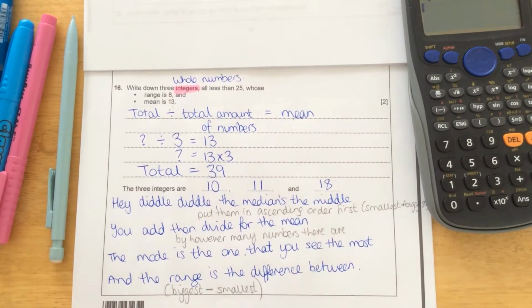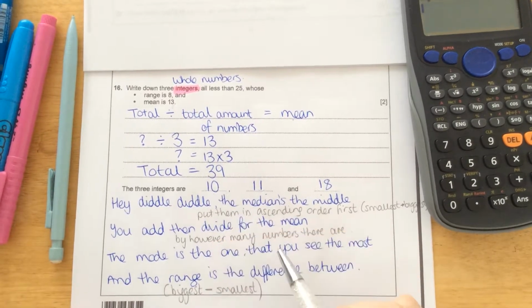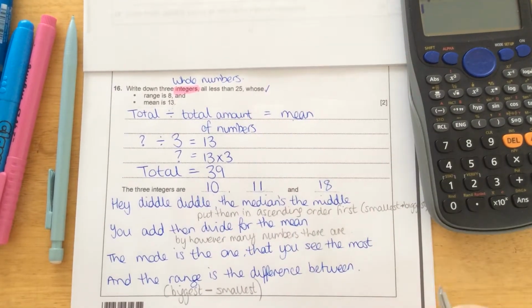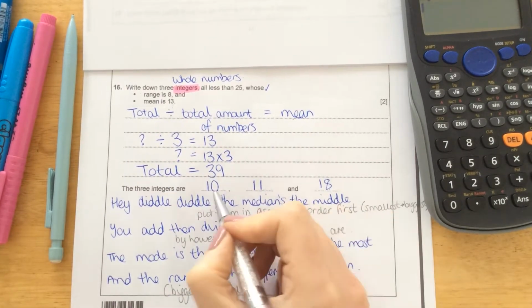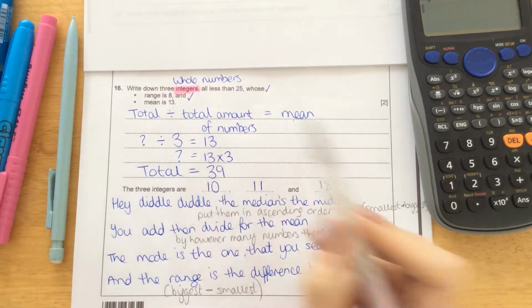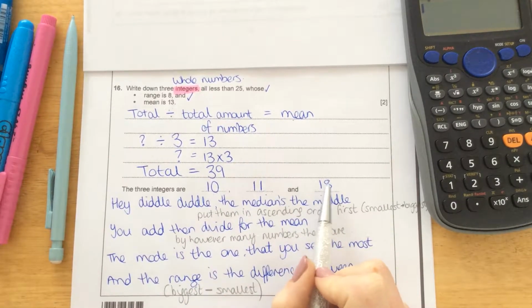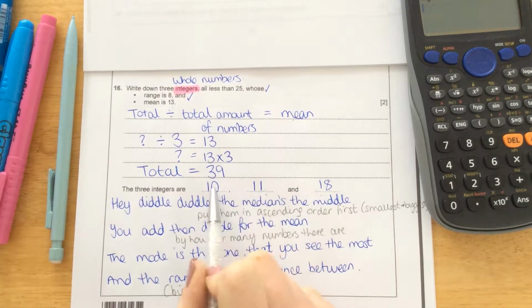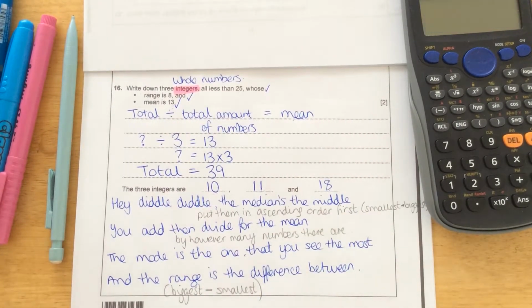So that works perfectly. I'm just going to check my answers now. I've got 3 numbers smaller than 25. I've got a range of 8, so the biggest number, 18, take away 10 is 8. I've met that condition, and a mean of 13. If I add them all up, 10, 21, 31 and 8 is 39, and then divide by however many there are. 39 divided by 3 is 13. So I've met all three conditions with those numbers, so that would give me a full 2 marks.